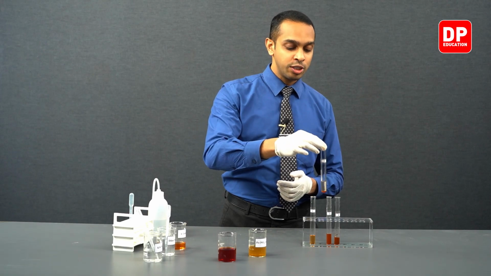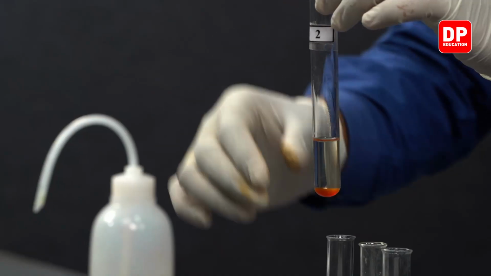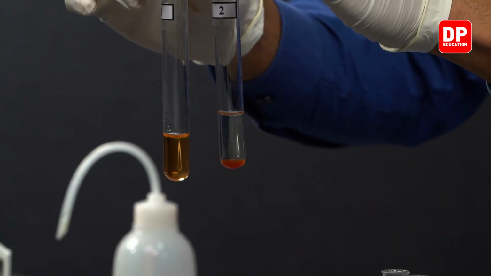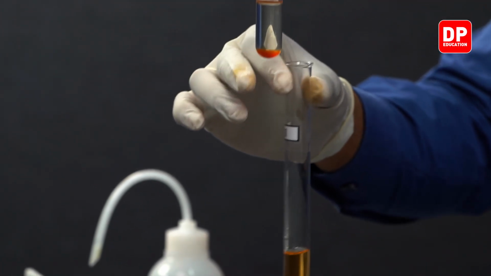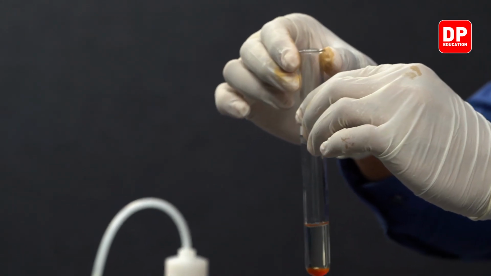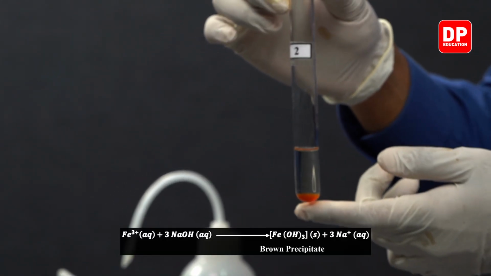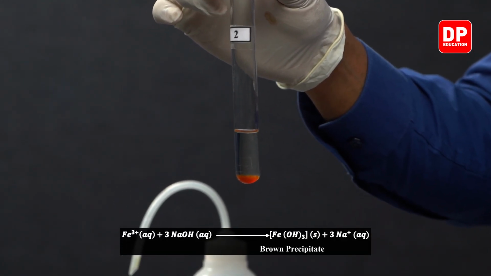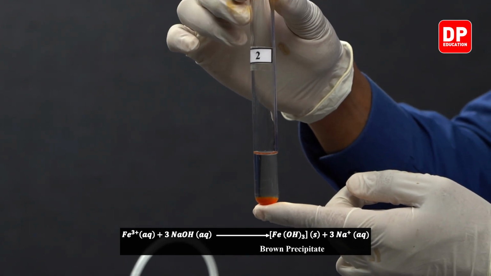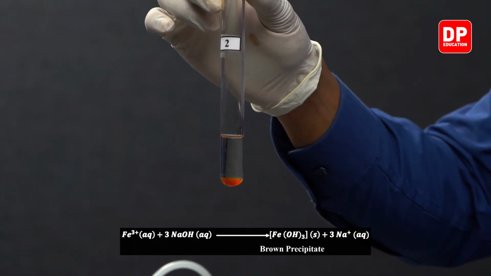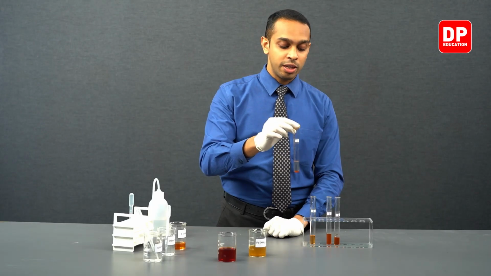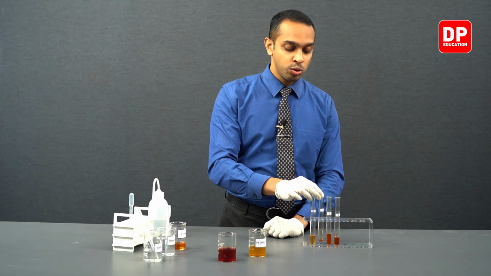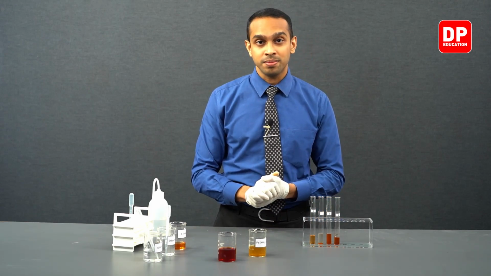When adding sodium hydroxide, you can see the solution turns more towards a yellow color, and even a small precipitate of iron 3 hydroxide or ferric hydroxide has been formed here. This is the ferric hydroxide precipitate you see at the bottom, and the solution is more towards a yellow color.